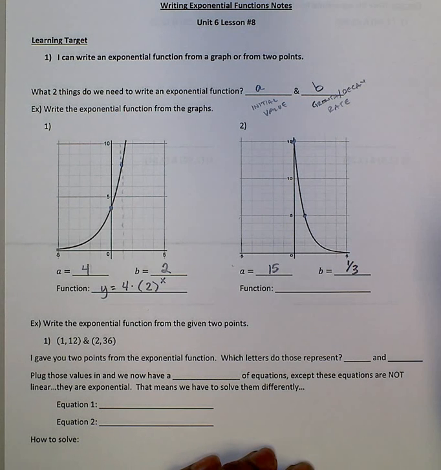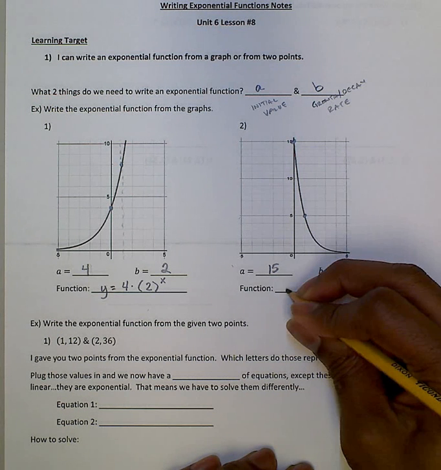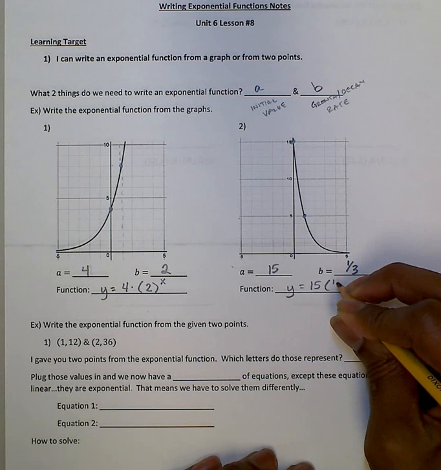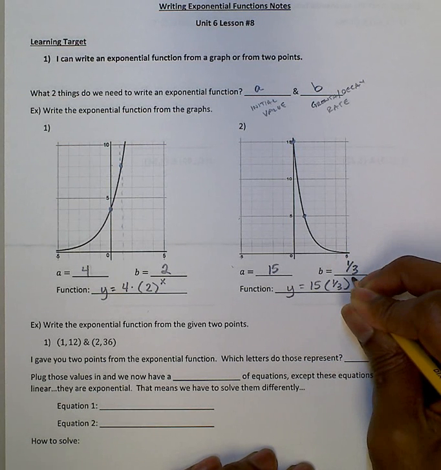Okay, and that means that's our growth rate. 15 times 1/3 is 5. And so now we have our function: y equals our initial value, 15, times 1/3 to the x.